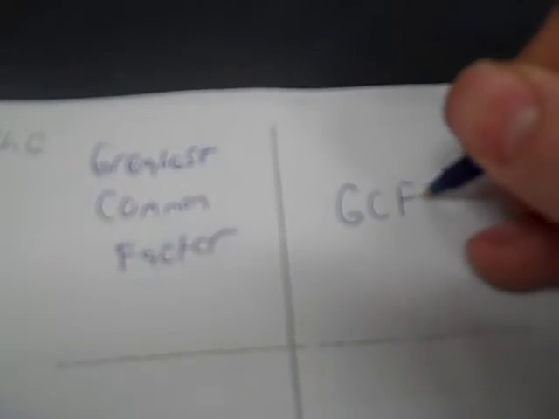Okay, folks, all of this is strictly notes. Now, in this packet, it says factor out the GCF. Here's what GCF stands for: greatest common factor. On this assignment, we're just going to figure out what the GCF is out of the two terms. You have two terms. You write GCF equals.